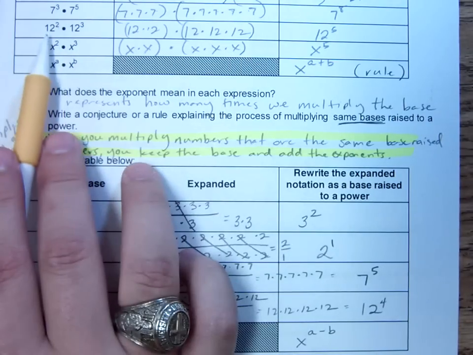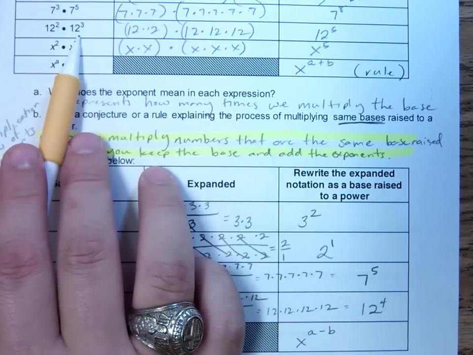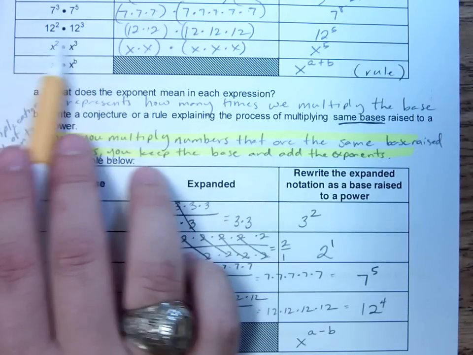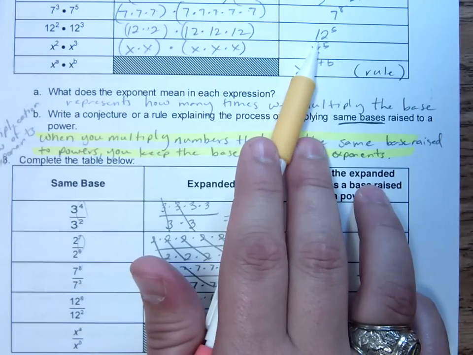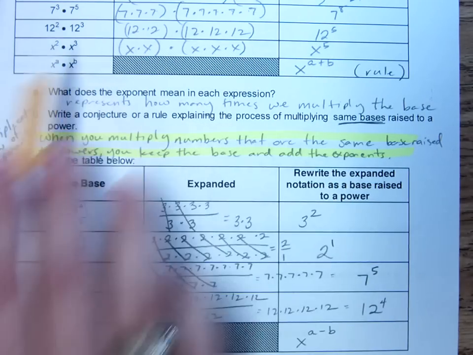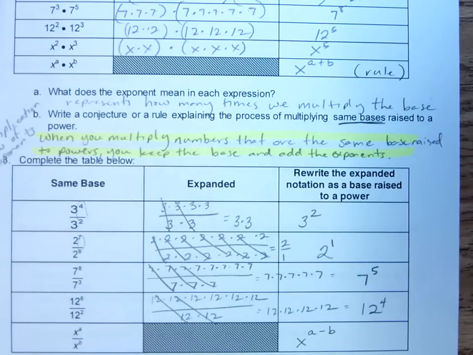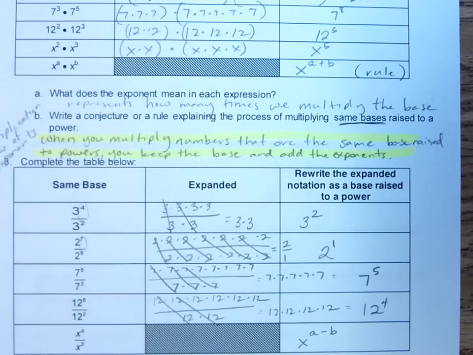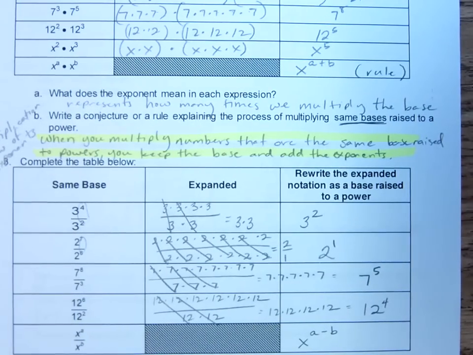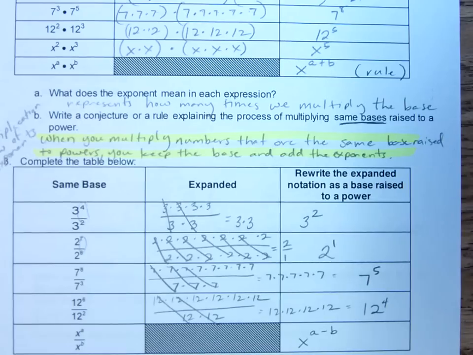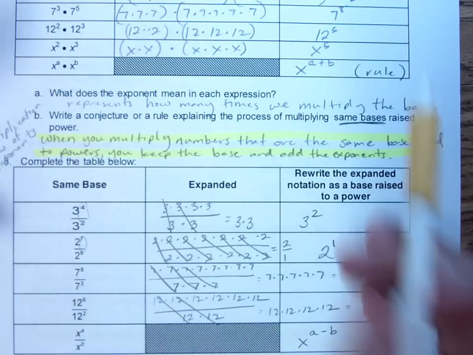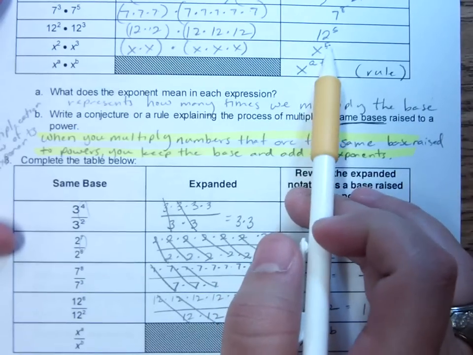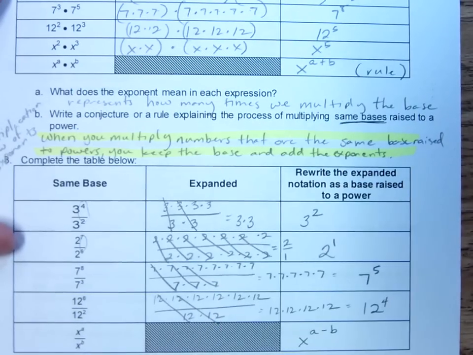Let's look at this one. Same base, 12 times 12. Those are the same base. We're going to keep the base over here, which is 12. And now I'm going to add my exponents. 2 plus 3, which is 5. So when multiplying the same base, I can't stress that enough. Same base, same base, same base. When multiplying the same base, keep the base, add the exponents. And then if the problem tells you to, you can figure out what 12 to the 5th power is by using your calculator.